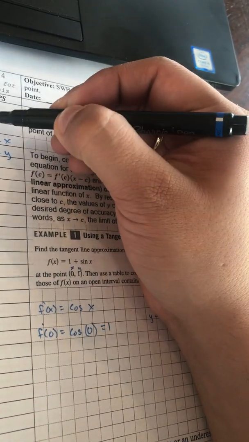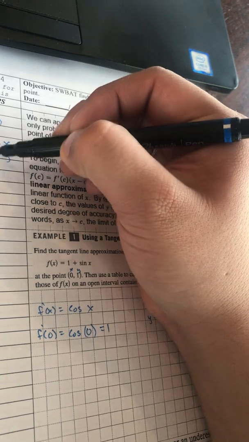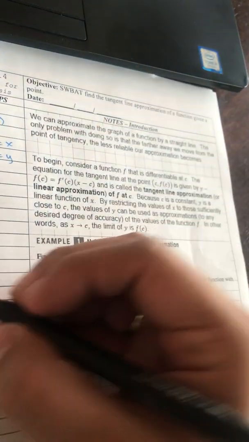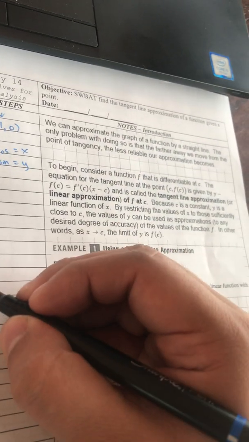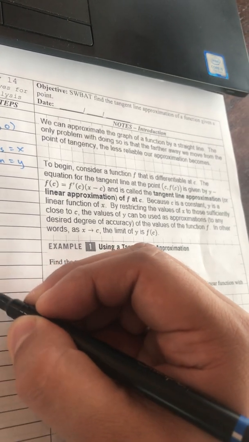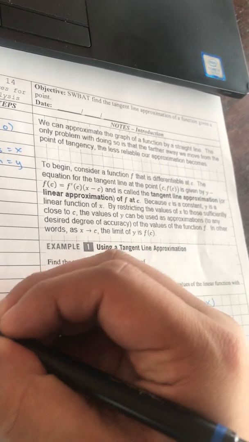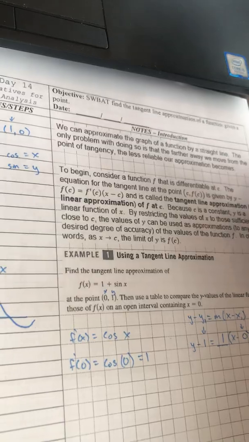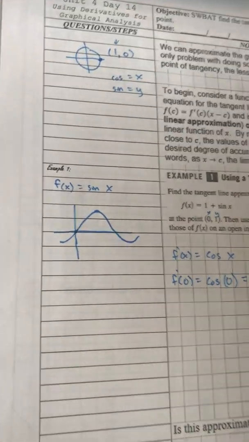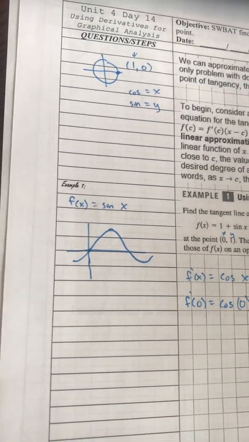Cosine of 0 is equal to 1, so that one starts at 1. Sine of 0 starts at 0, right? So we're starting right here, and then it's going to go up, down, and so forth. Sorry about my line. I know it's supposed to be even. Okay?